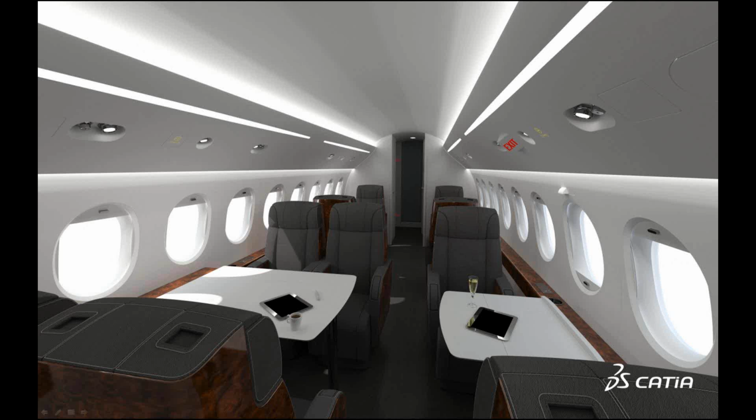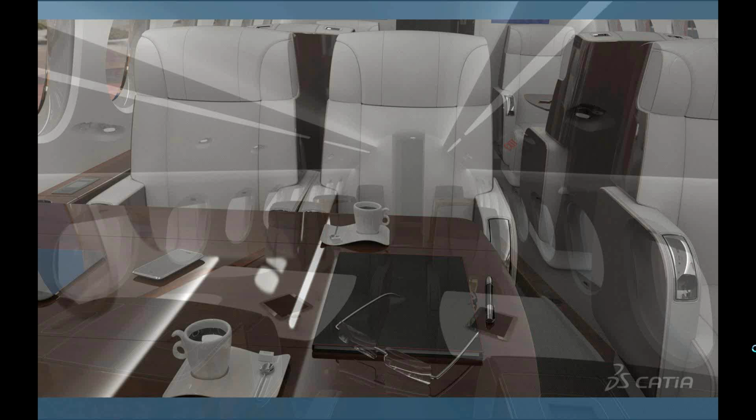And as you can play with the lighting, it's based on HDRI lighting, image-based lighting, but at any time you can add any kind of lights, even physical light definitions. So you can study how the lights coming from the outside of the airplane behave, but also in combination with the lights inside the cabin.